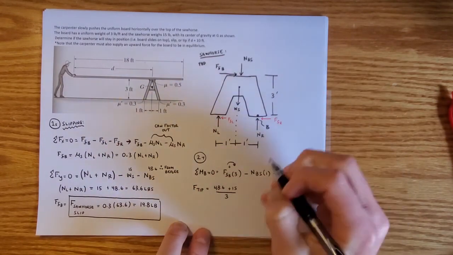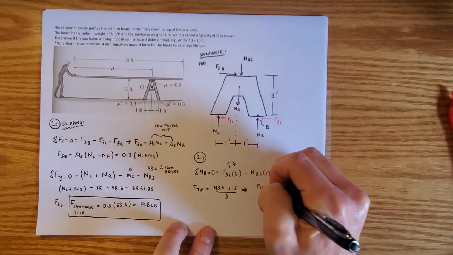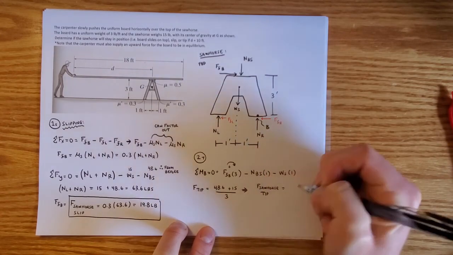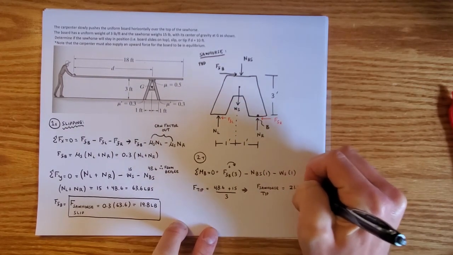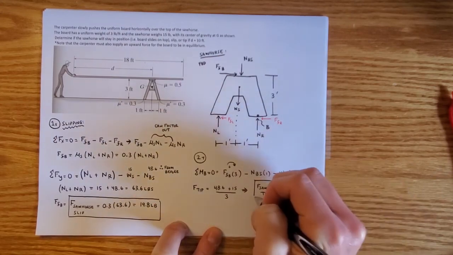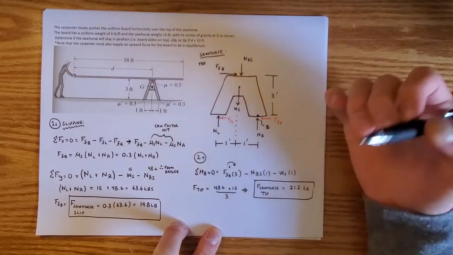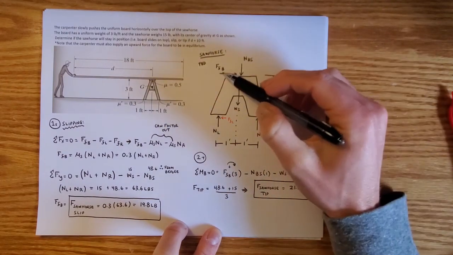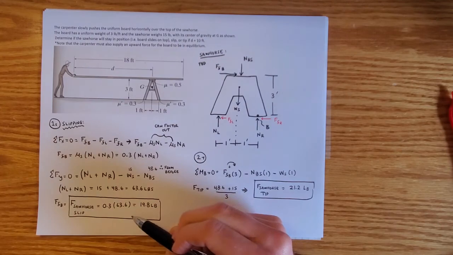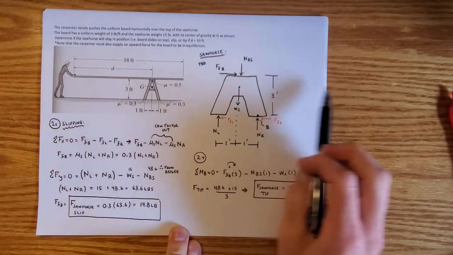So when we do this, we calculate that F of the sawhorse tip is equal to 21.2 pounds. So that would be the force up here, FFB, which we're treating pretty much as F applied. So this force would need to be 21.2 pounds to cause it to tip. But we see right here that if this force were 19.8 pounds, this whole system would slide.